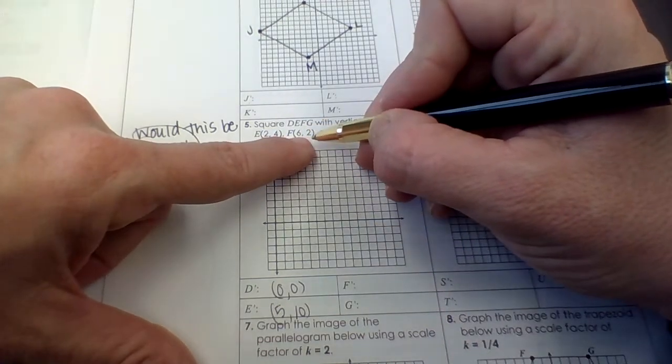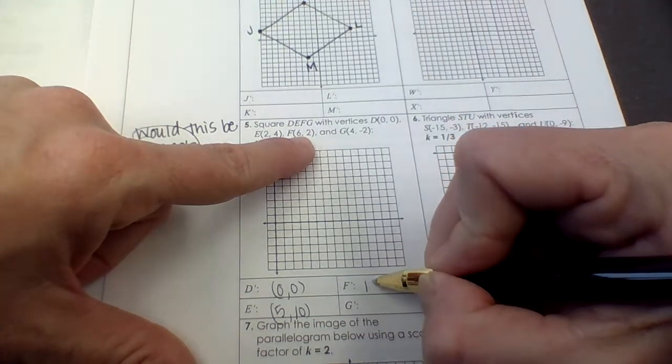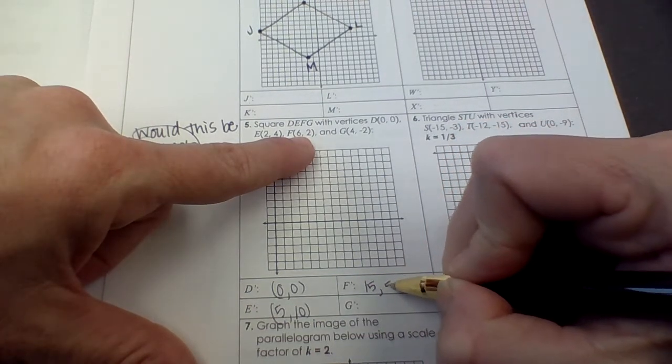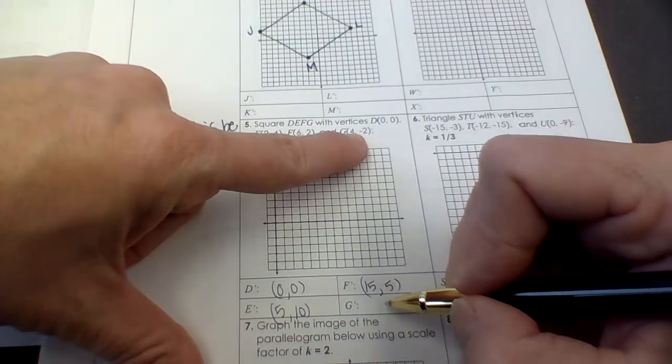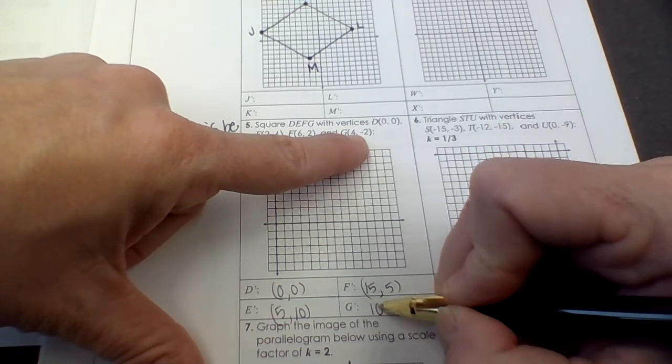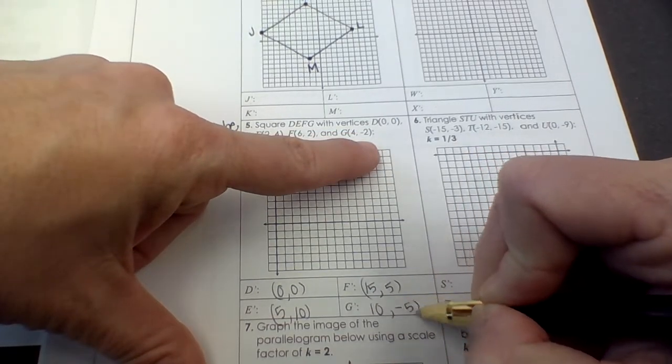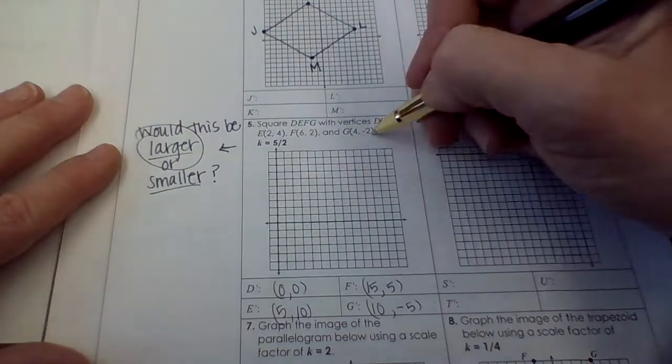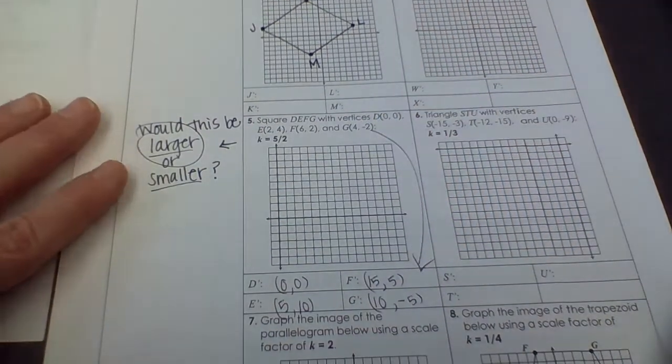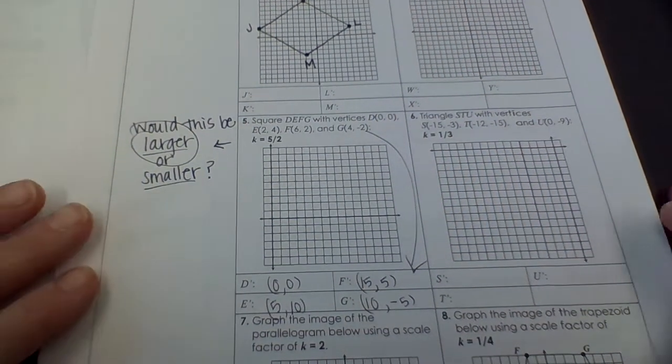So 5 over 2, 2 goes in there 3 times, so that would be 15, 5. And G would be multiplied by 5 over 2. That would be 10, negative 5. Okay, so you could technically go right straight to your ordered pairs. And I hope you can.